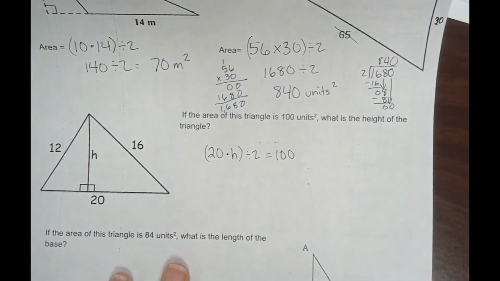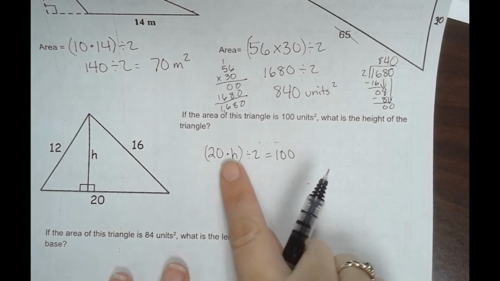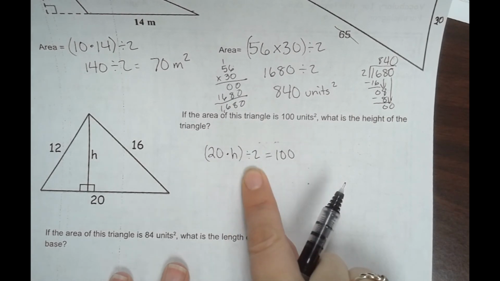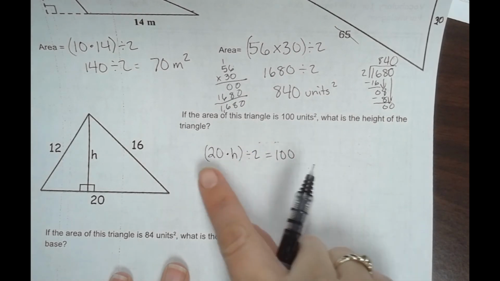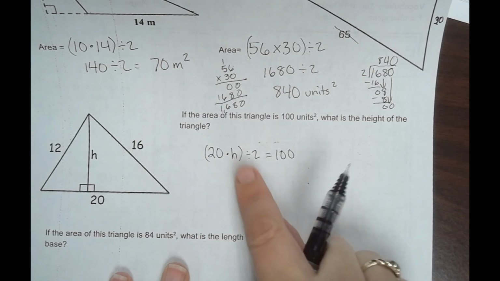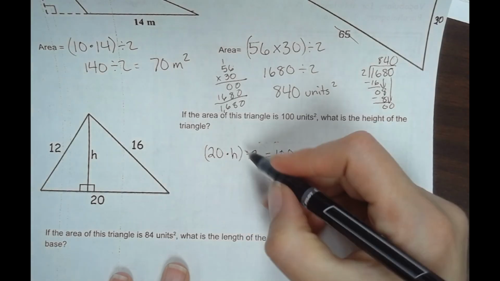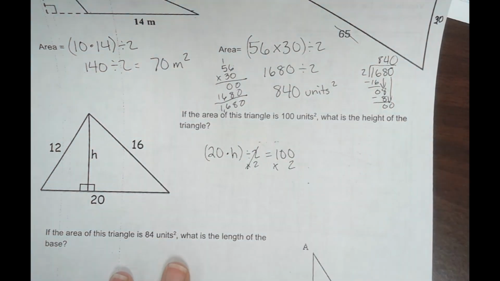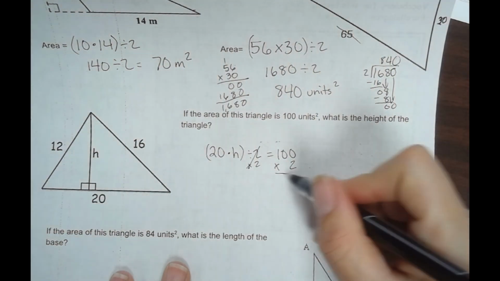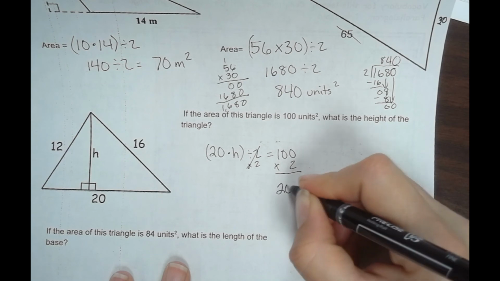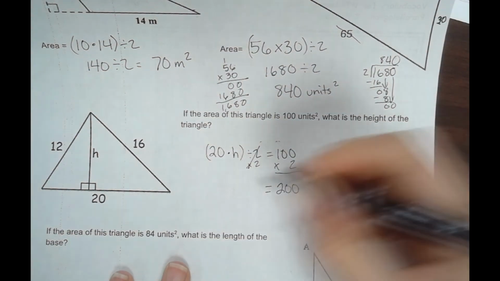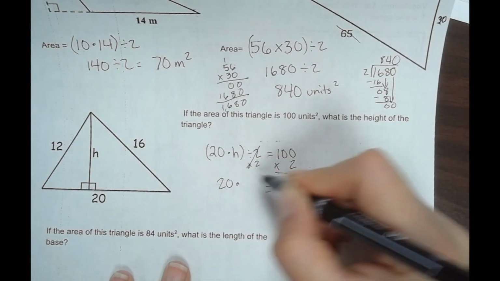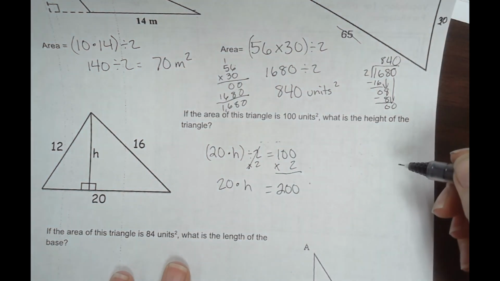Okay, this is where you got to think backwards. 20 times something, then it was divided by 2 to get 100. So if I want to figure out what this timesing is, I've got to undo dividing by 2. So I'm going to times by 2 to get rid of this, which means I got to times this by 2. 100 times by 2 is 200. So in other words, before we cut it in half, it would have been 200. That makes sense. So 20 times something gives me 200.